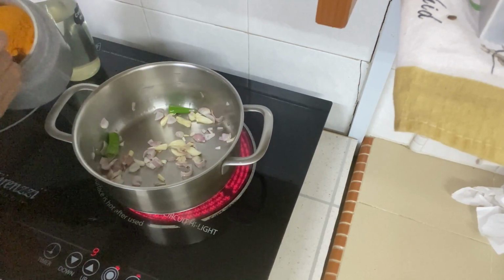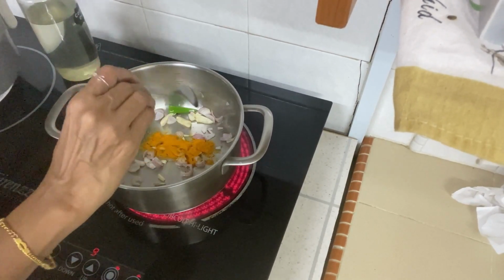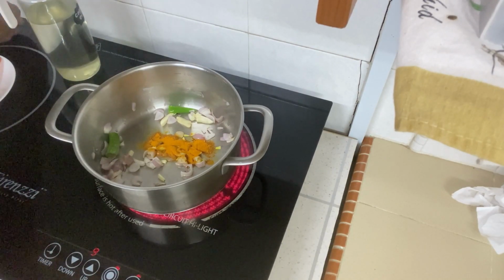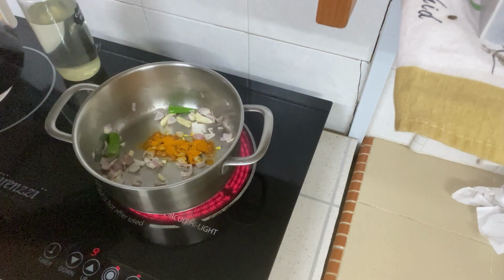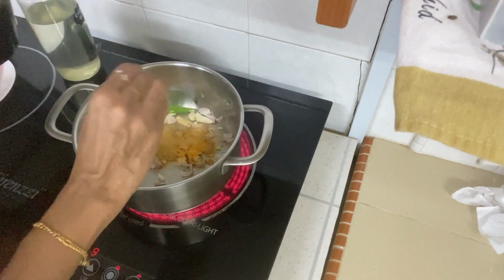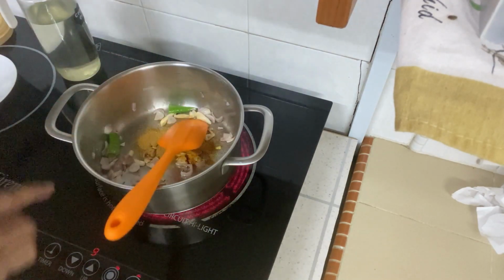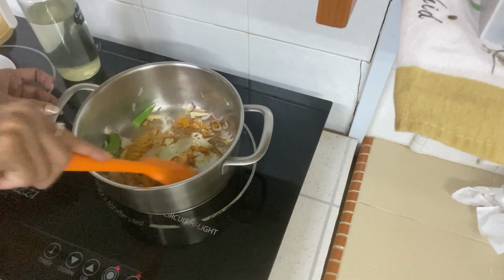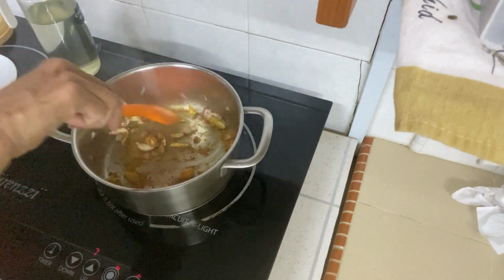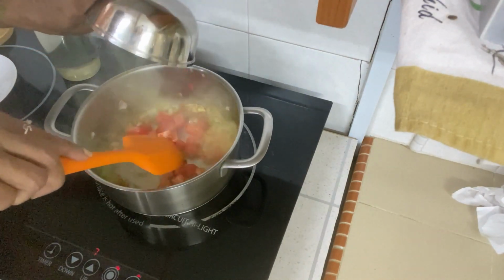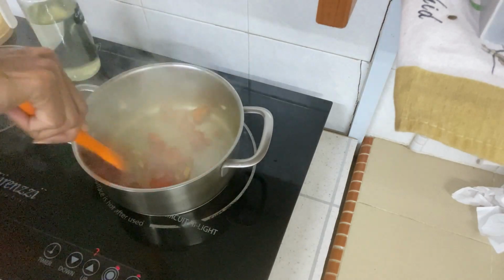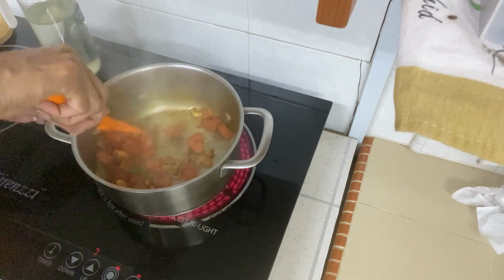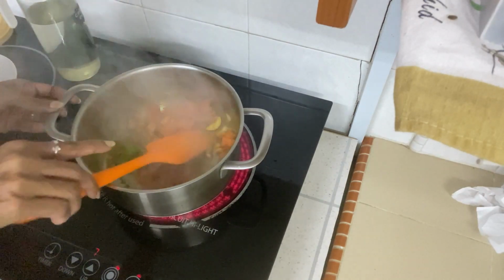Now time to add a little bit of turmeric powder, and then I'm using sambar powder, but you don't have to, as I mentioned earlier. It's about half a teaspoon, and I'm going to lower the heat because otherwise it would burn. Then give it a stir. Add the tomatoes. Let the tomatoes soften a little bit, then we add some water.